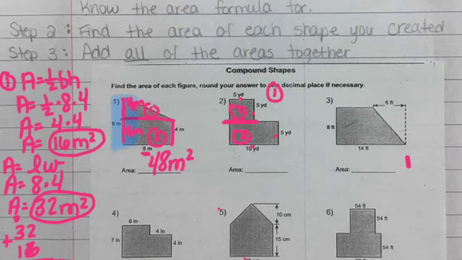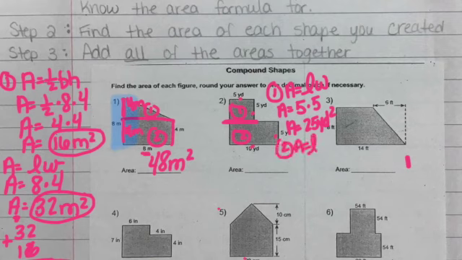So figure 1 is going to be A equals length times width. A equals 5 times 5. So A equals 25 yards squared. And 2 would be A equals length times width. A equals 5 times 10. A equals 50 yards squared.